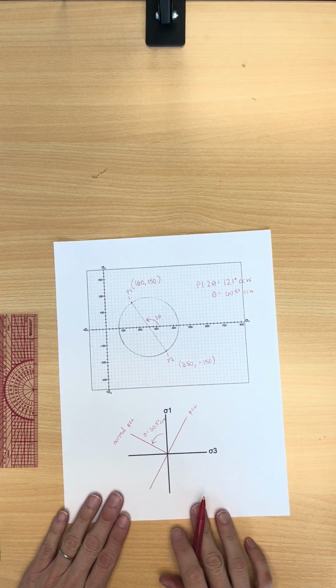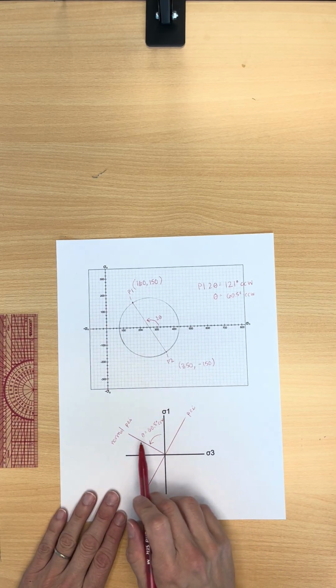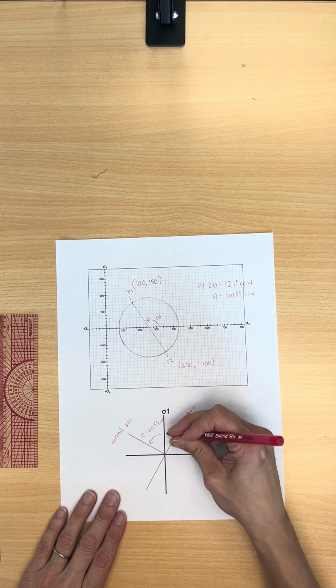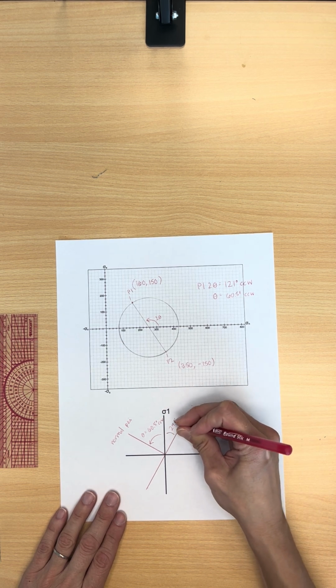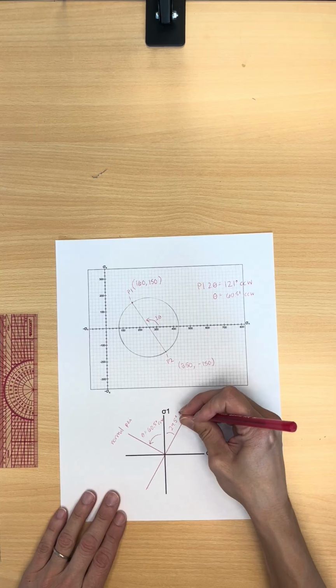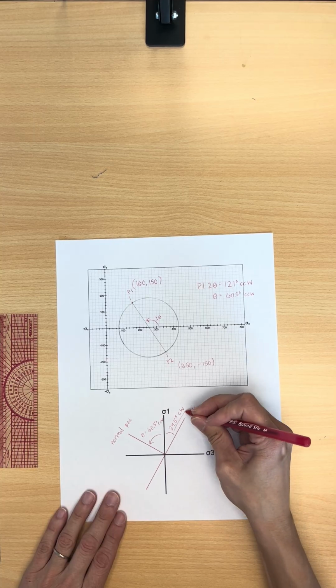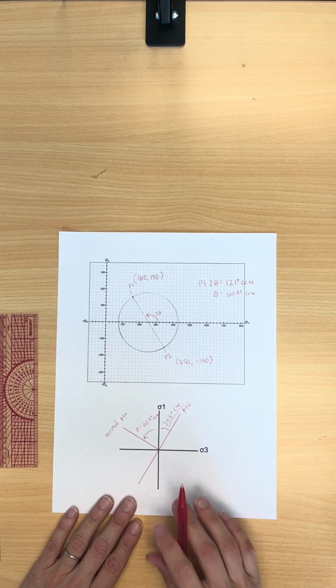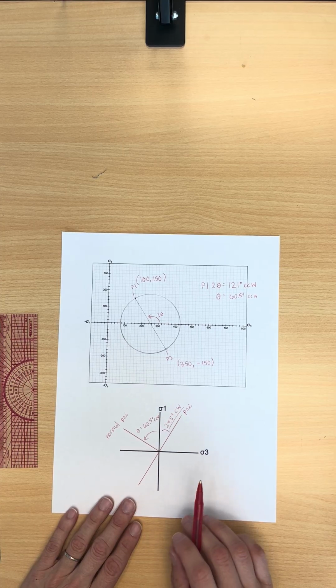And I could measure this, or I could just recognize that it's going to be the complement, and it should be 29.5 degrees clockwise. So that would be a complete answer there, is that this plane is oriented 29.5 degrees clockwise from sigma 1.